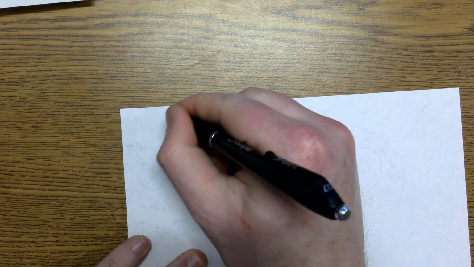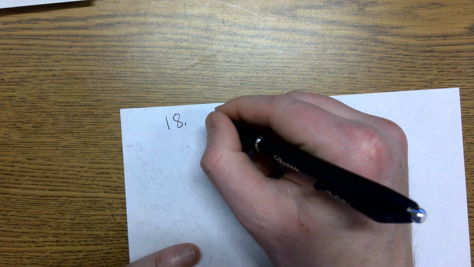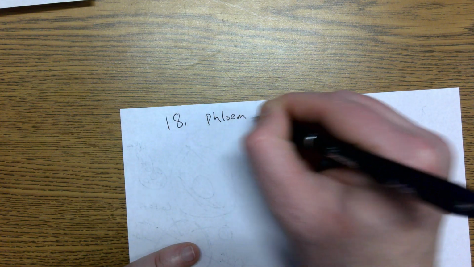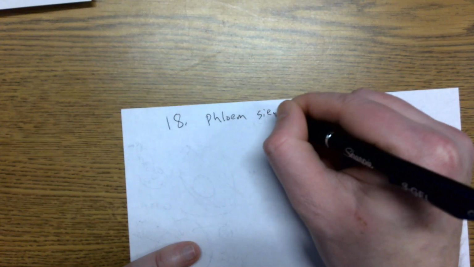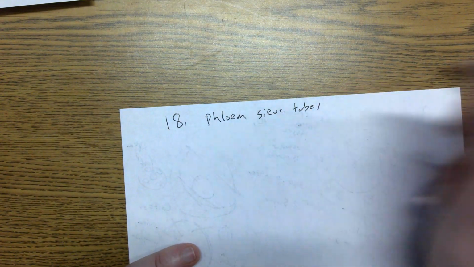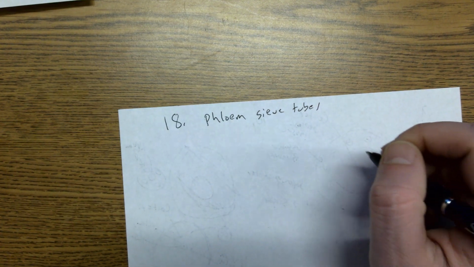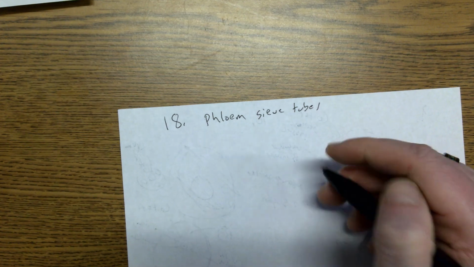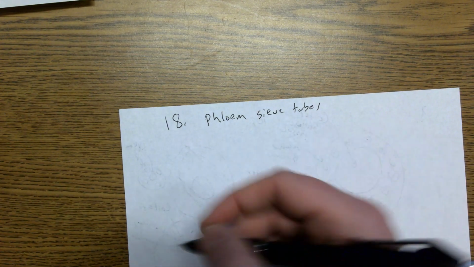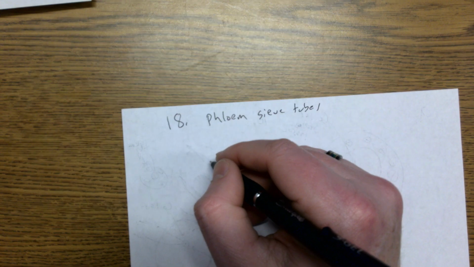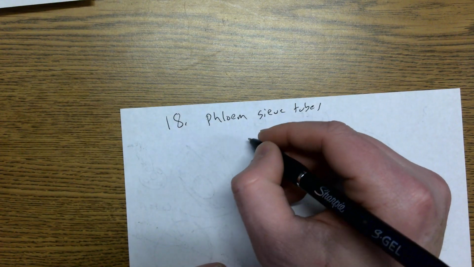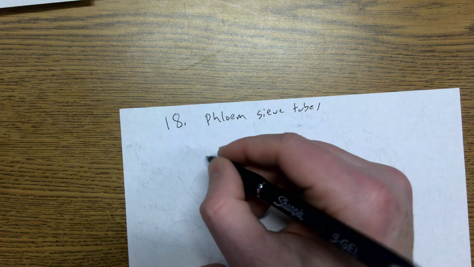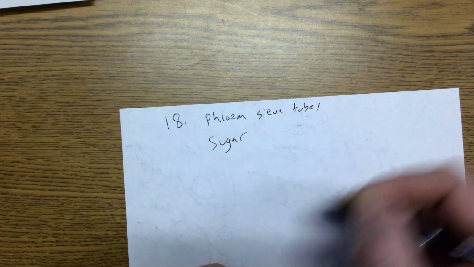Alright, the last standard you need to know for the plants is the phloem. Now, the phloem is made up of what are called sieve tubes. So the phloem is made up of sieve tubes, the xylem is made up of xylem vessel elements. So the phloem is made up of these sieve tubes and companion cells. And so they're all about moving sugar. They're all about moving sugar.